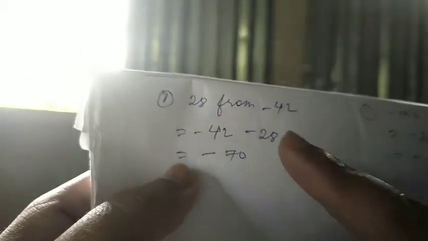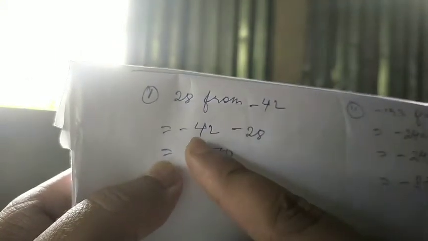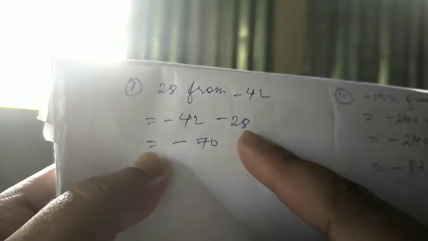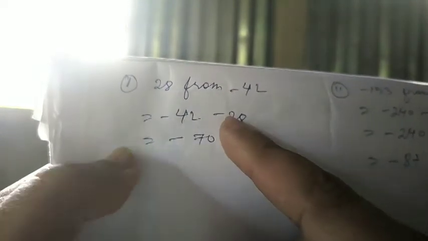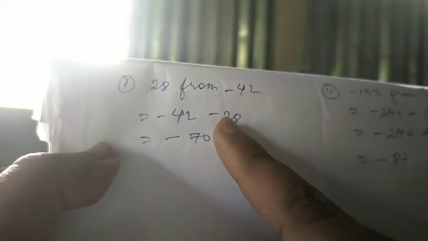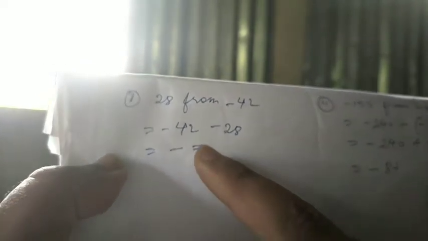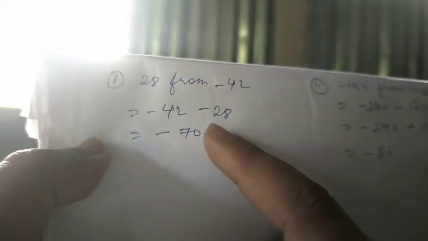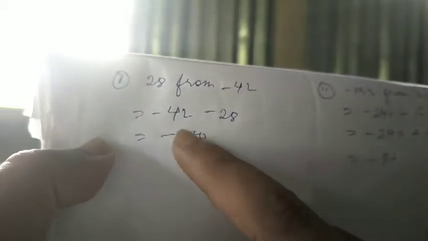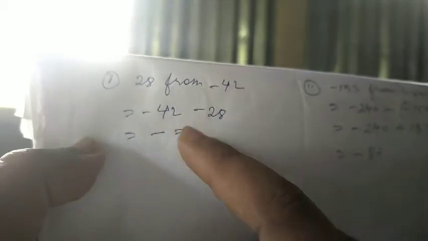Here I have written minus 42 first and minus 28 second. Both numbers here have a minus sign, so as per the formula we have to do addition. So 42 plus 28 becomes 70. But as both the numbers are negative, we have to write the minus sign.